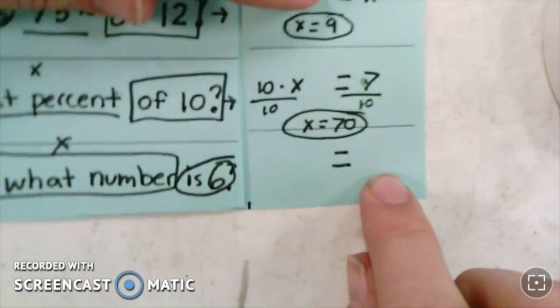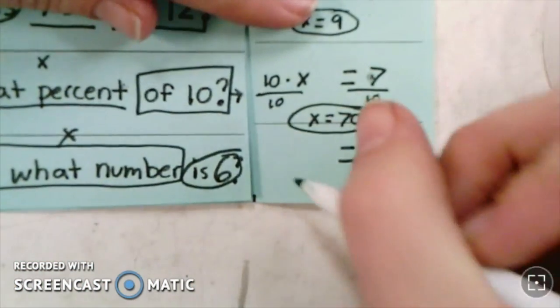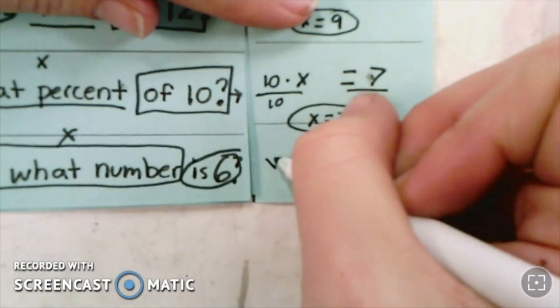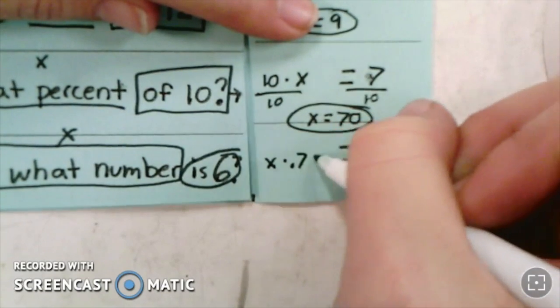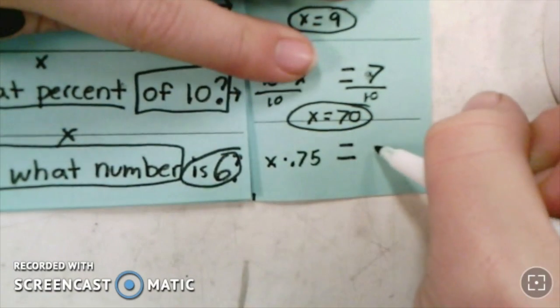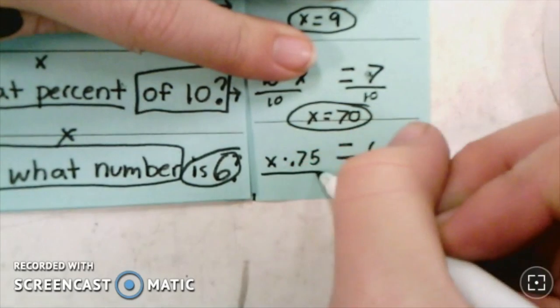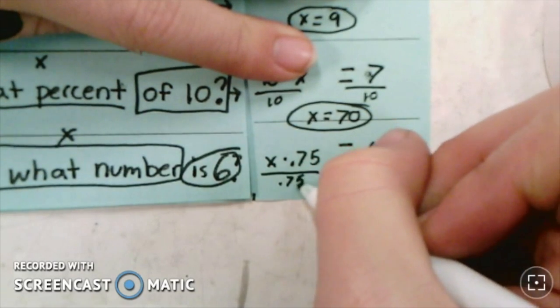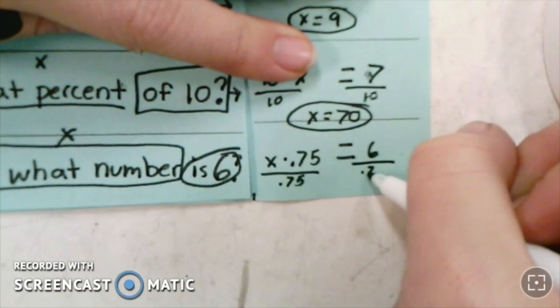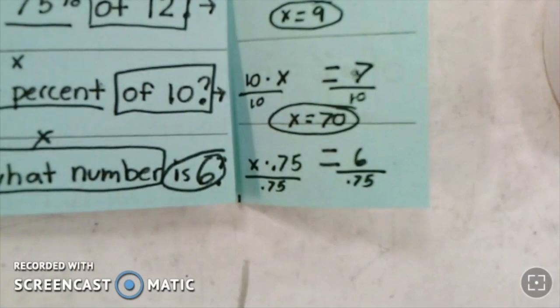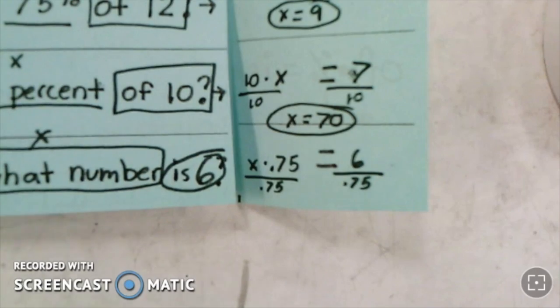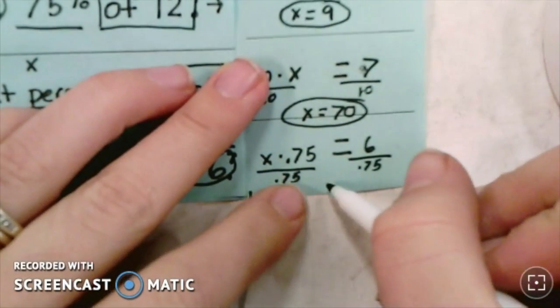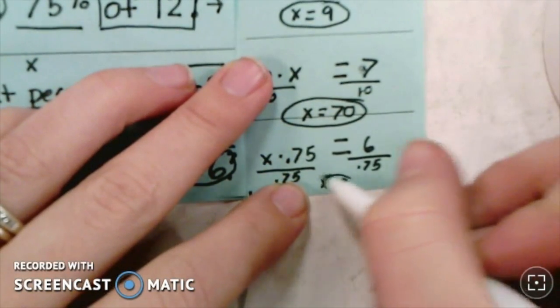Over here, if I do of times the percent written as a decimal equals 6, I'm going to divide by 0.75, divide by 0.75, and my answer will be 8. 6 divided by 0.75, X equals 8.